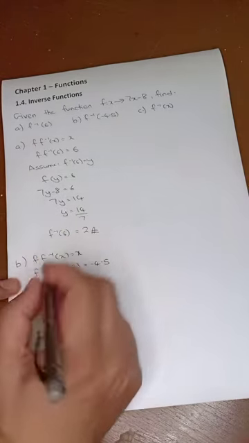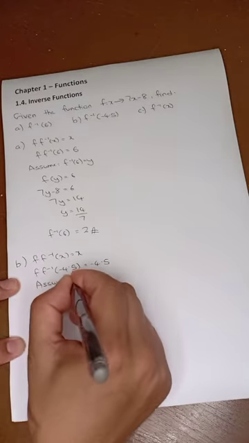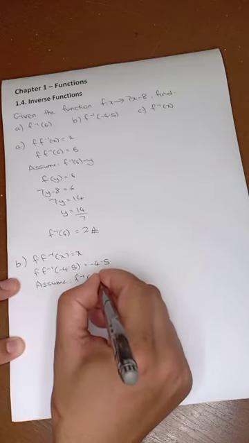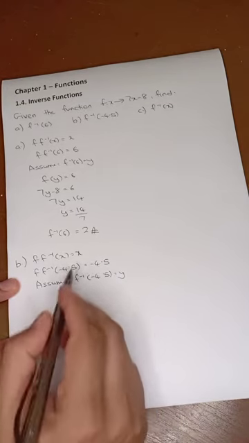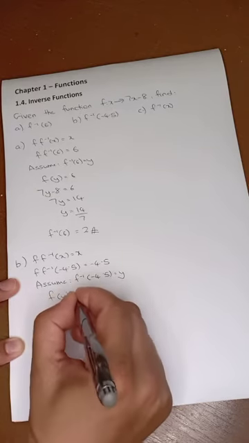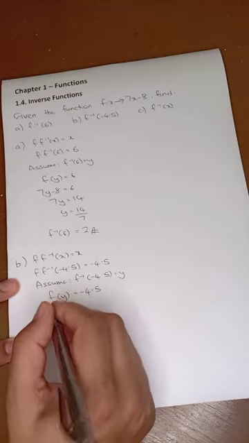The third step is almost the same. Assume f inverse negative 4.5 equals y. So the whole thing becomes y. So f of y equals negative 4.5. And what is f?